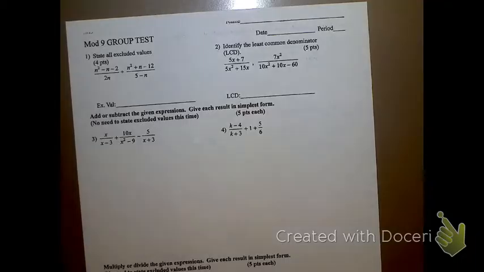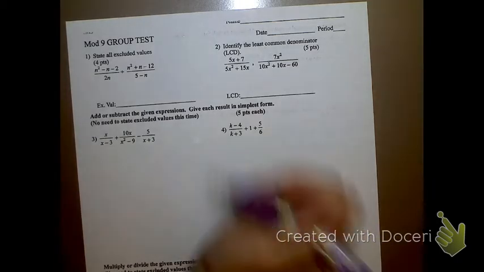All right, so let's get going on this Mod 9 group test. Many of you, I'm hoping, will be paying careful attention here because you really want tomorrow's test grade to be something that you're not afraid of, right? Yes, say yes, Mrs. Franken. There we go.